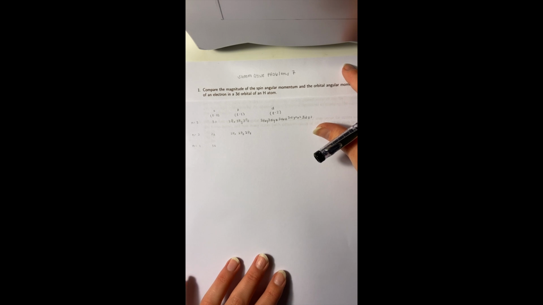Okay. So we're going to start with number 1. We're going to be comparing the magnitude of the spin angular momentum and the orbital angular momentum of an electron in the 3D orbital of an H atom. What I like to use for these problems is a little chart that we got from class.